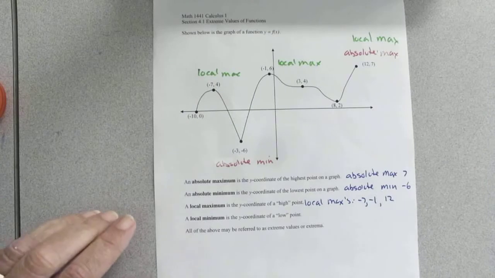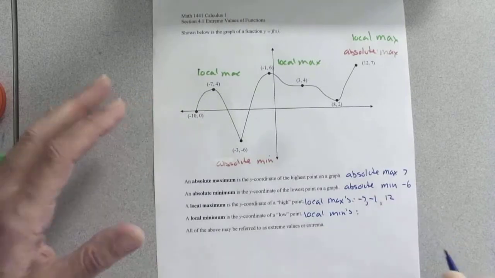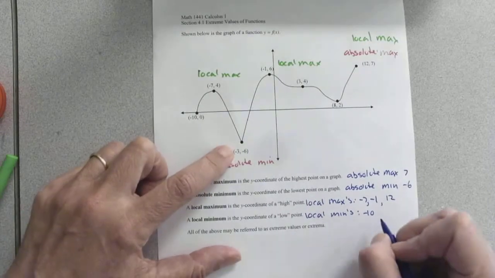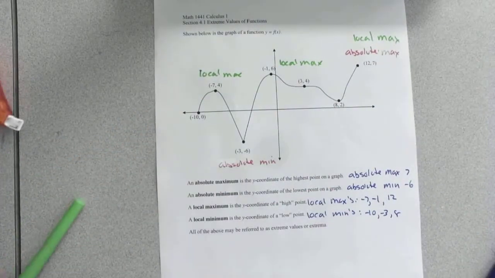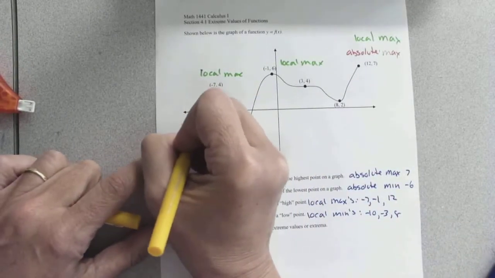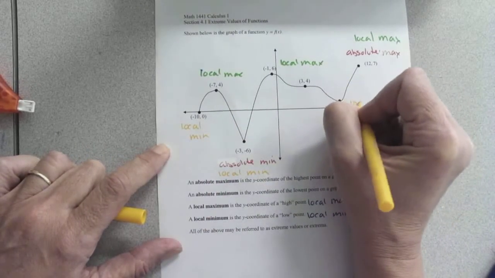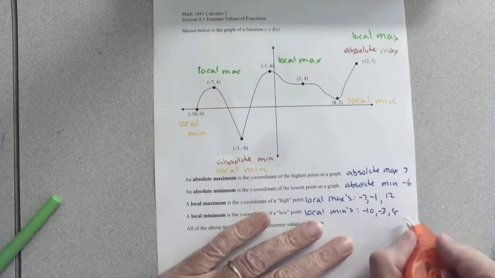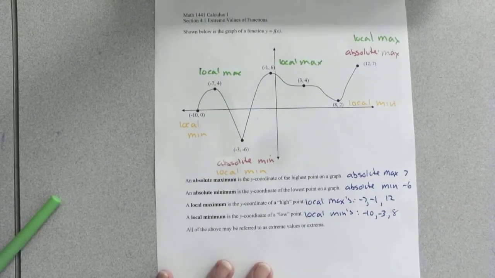A local min is the y-coordinate of a low point. So my local mins would be -10. Again, the endpoint, depending on who you're talking to. Some people aren't going to take that -10. Then -3 and 8. Local min, local min, local min. And then all of those values could be known as extreme values or extrema.